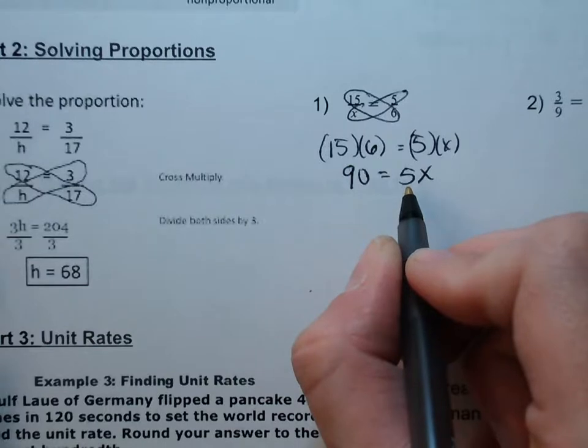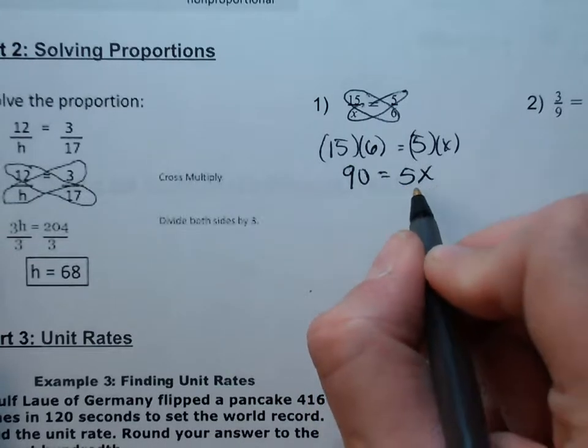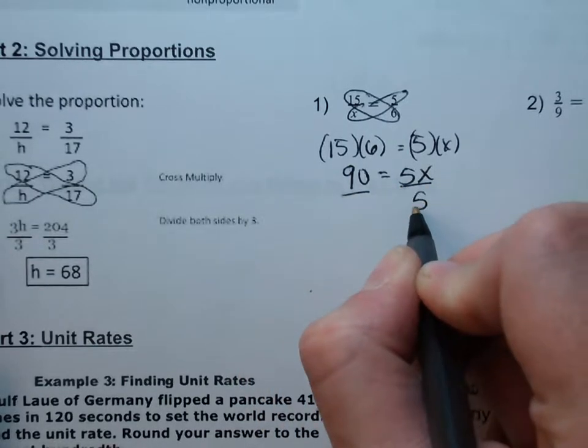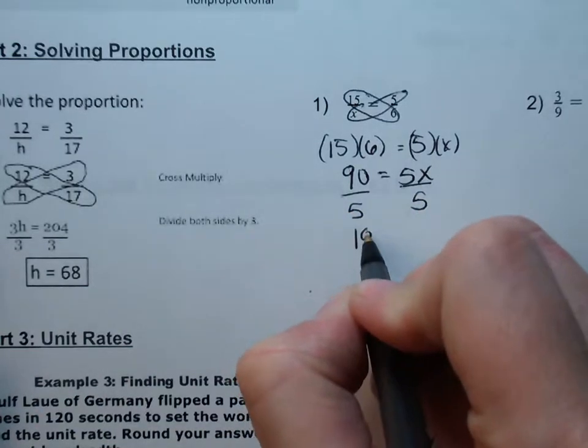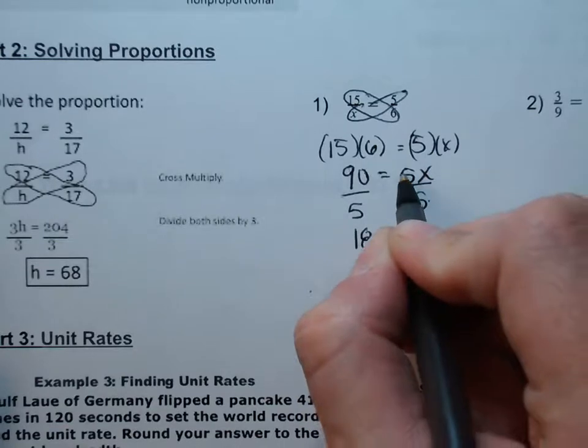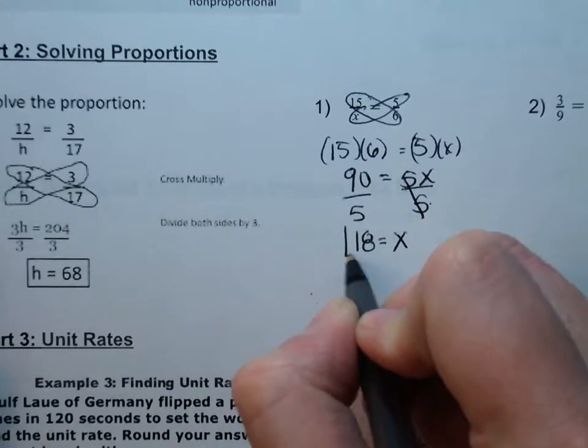The operation between 5 and x is multiplication, so we need to divide both sides by 5 to get x alone. 90 divided by 5 is 18, equals 5x divided by 5, which is just x.